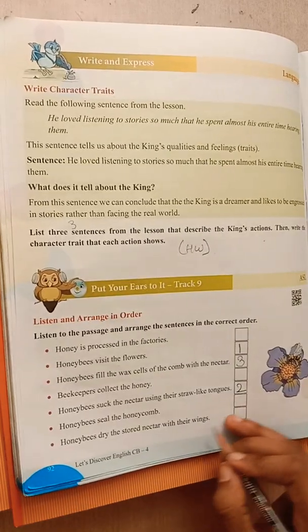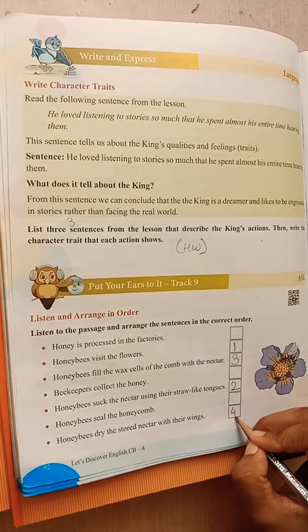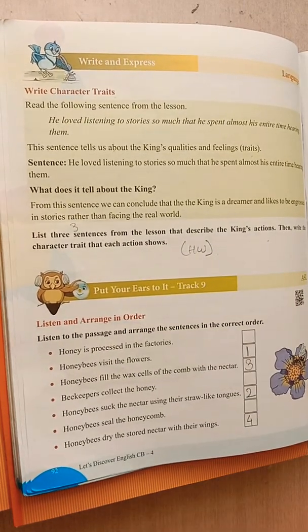अपने पंख से वो क्या करते हैं? नेक्टर को ड्राई करते हैं, सुखाते हैं. So this is number 4. This sentence is number 4.